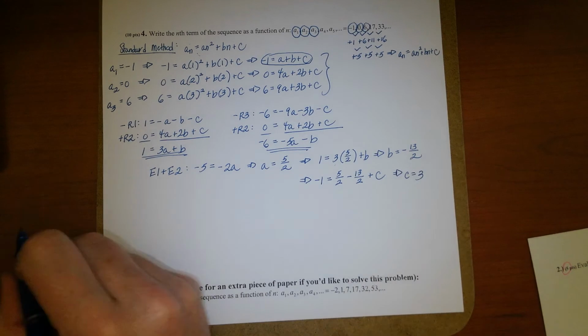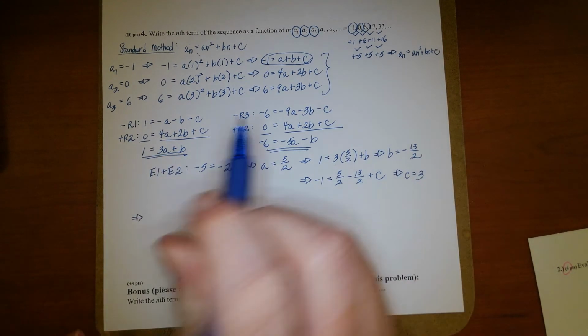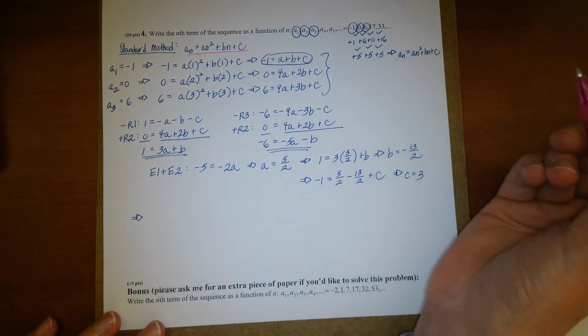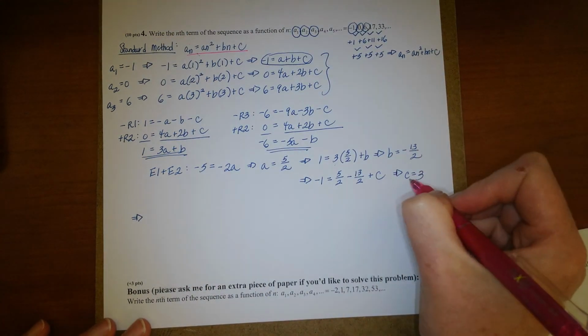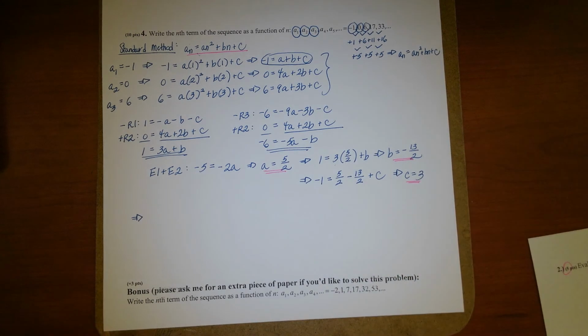There we go. And then your final answer would be this expression right here, just completed with the A, B, and C values that you found.